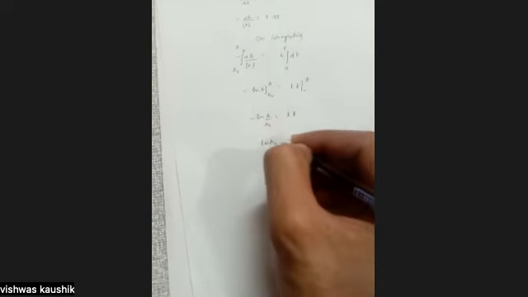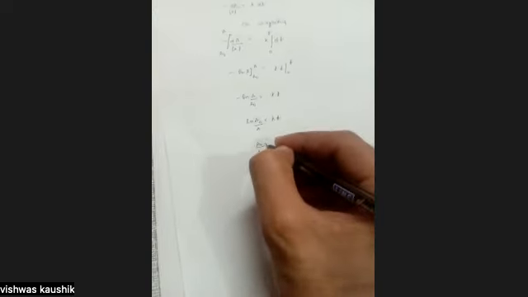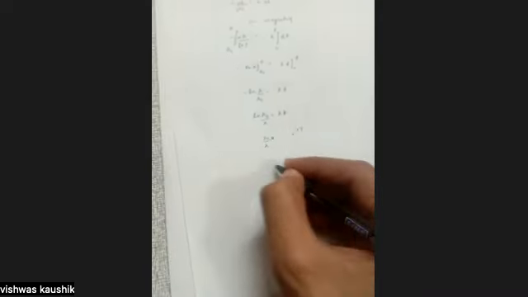A naught upon A is equal to e raised to the power kt. A naught is equal to A e to the power kt, or A is equal to A naught e raised to the power minus kt.